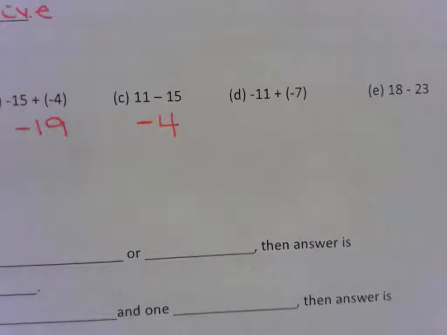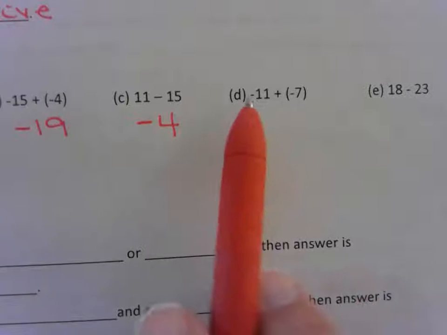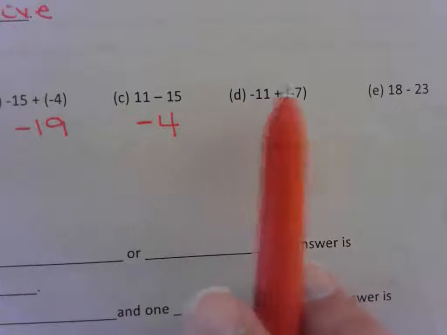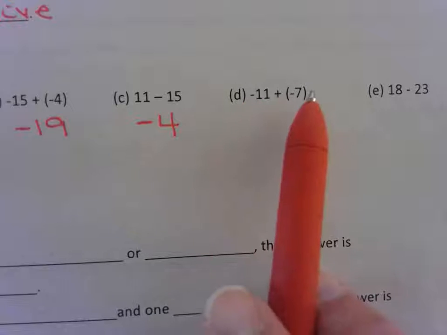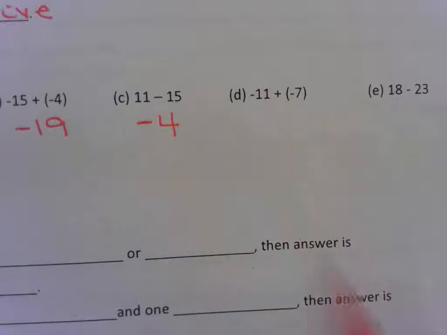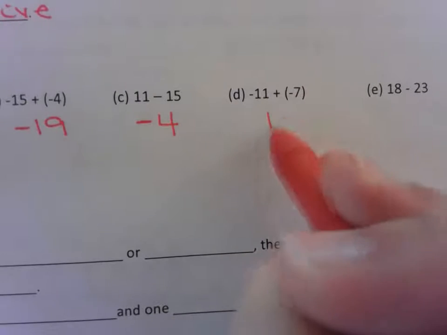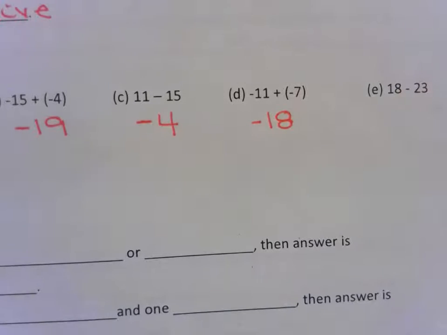Okay, if I look at D, negative 11 plus negative 7, the signs are both negative. Since they are the same, I do what? Add, keep their sign. So 11 plus 7 is 18. Keep the negative, negative 18.